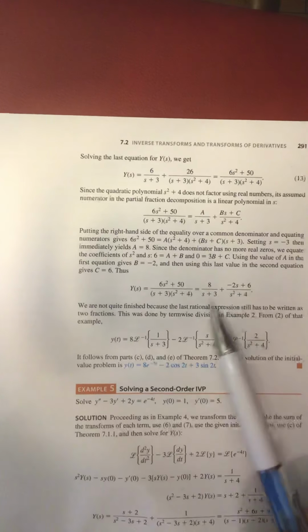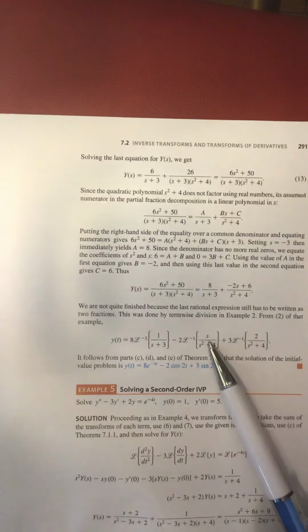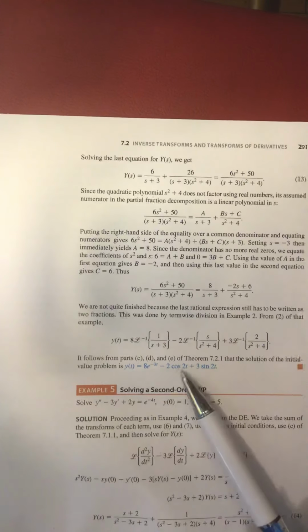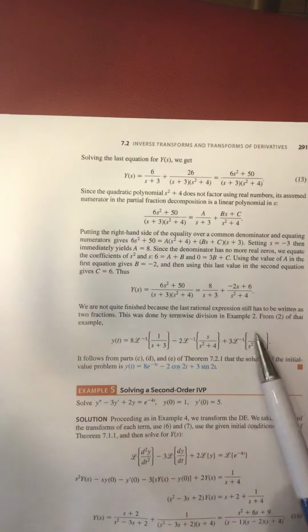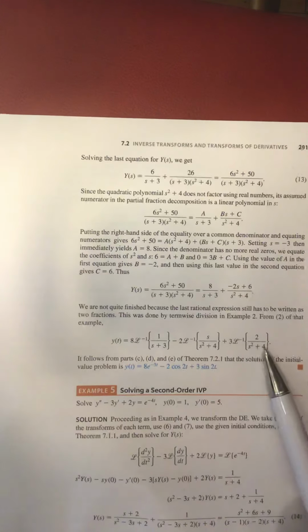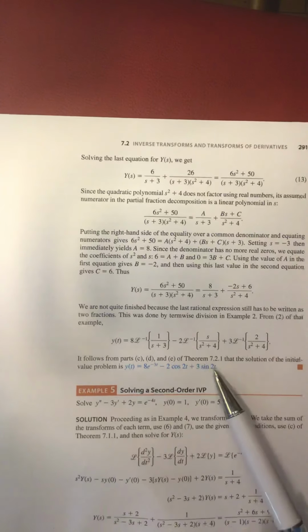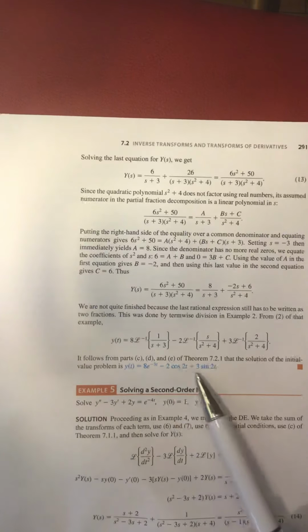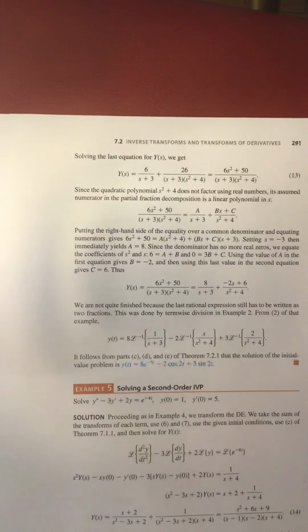We already looked at that. That's minus 2 times s over s squared plus 4, that's cosine. So it's minus 2 cosine of 2t. And then 6 over, well, we needed s squared plus 4, so we needed a 2 up top. So that's 3 sine of 2t. And we have solved the differential equation.